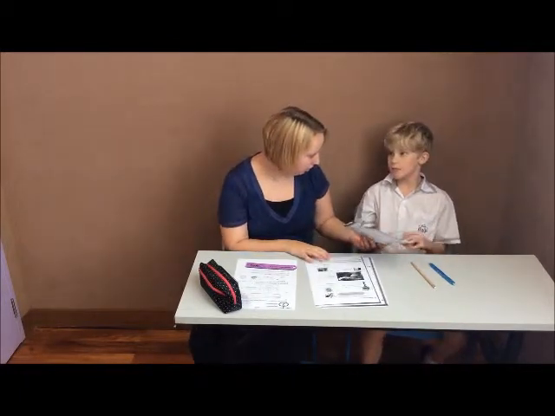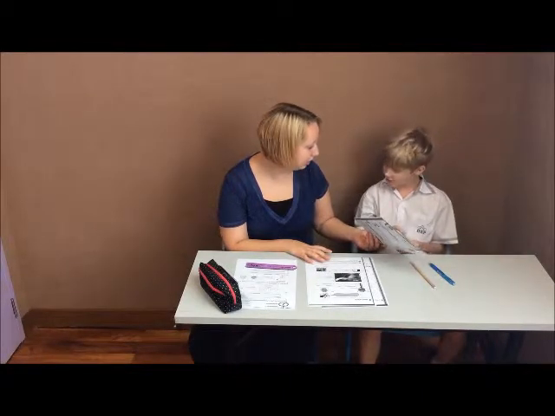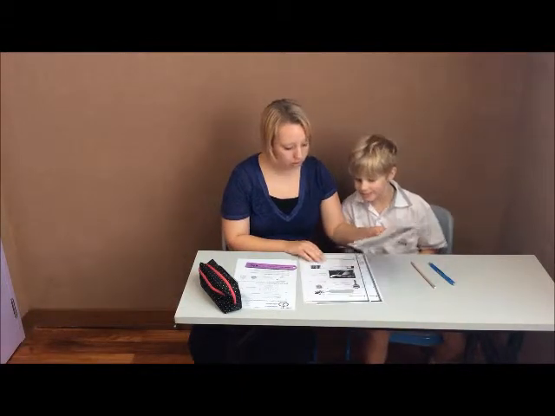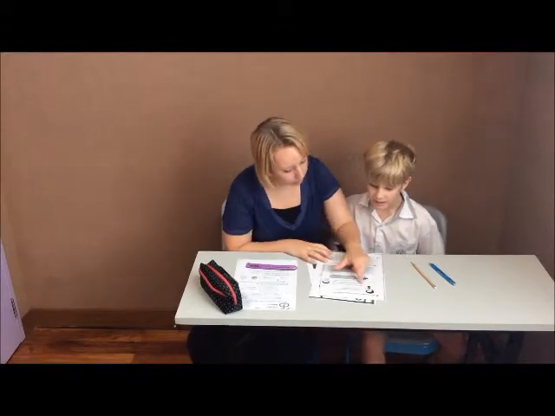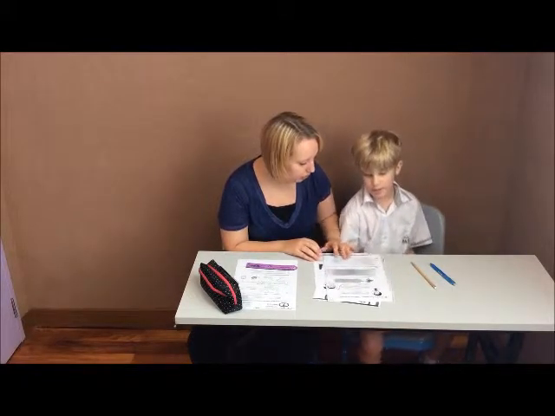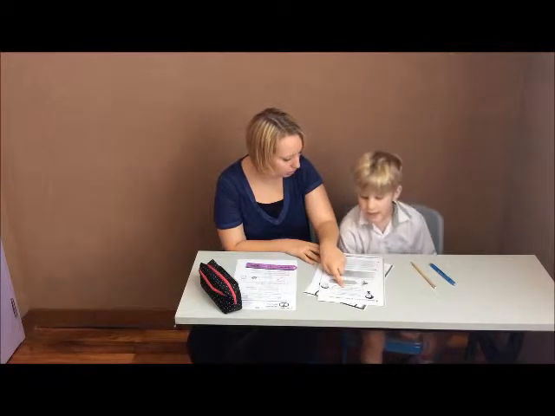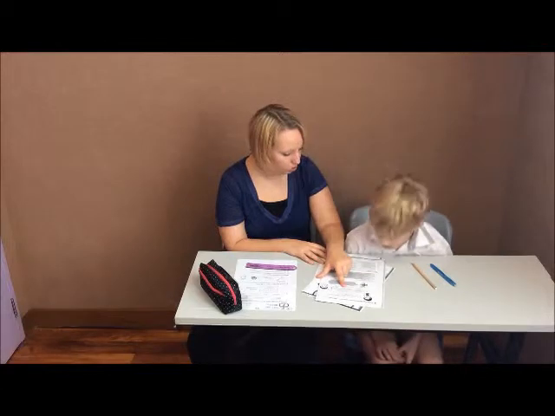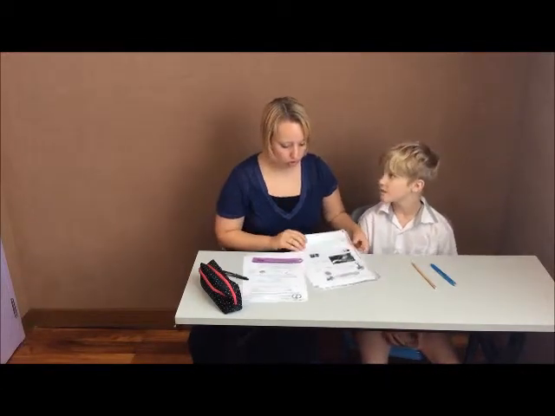In 1 centimeter there are, what? About 10. So 1 meter is 100 centimeters. 1 centimeter is 10 millimeters. So 1 meter is 1,000 millimeters. Good.